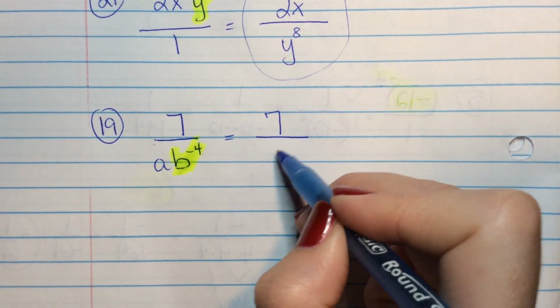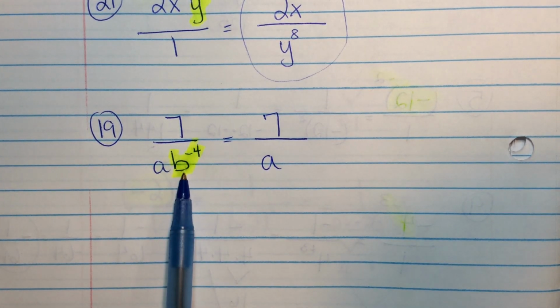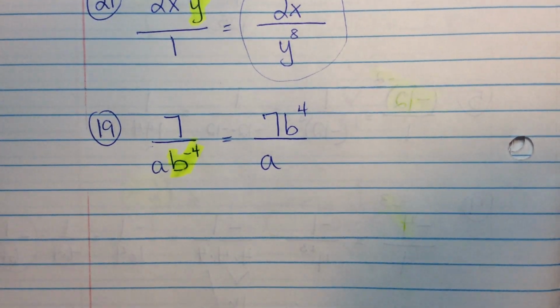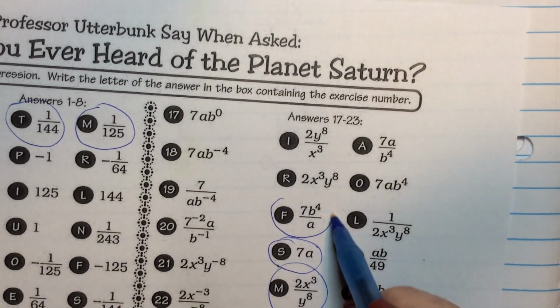So 7 is good and a is good. We're going to leave those where they are. Then we're going to move the b to the 4th up. And that's it. So that would be the answer there.